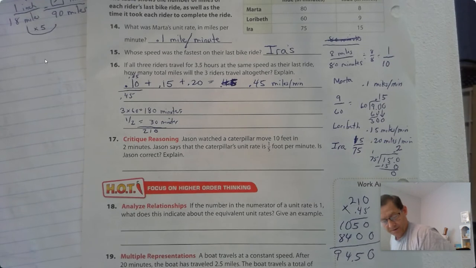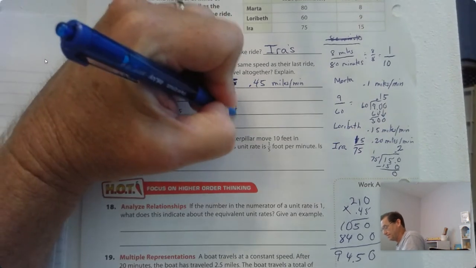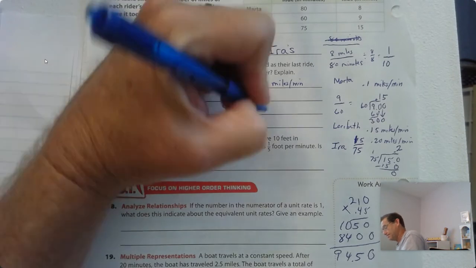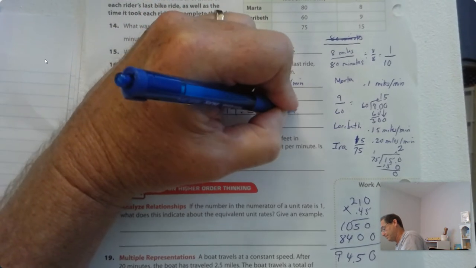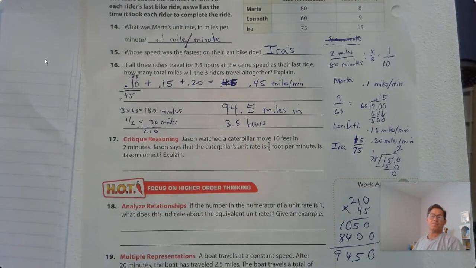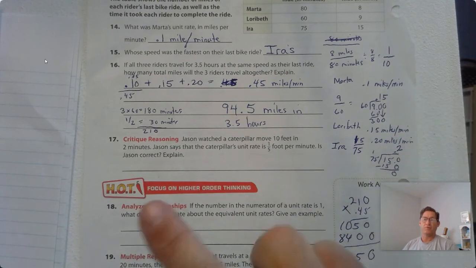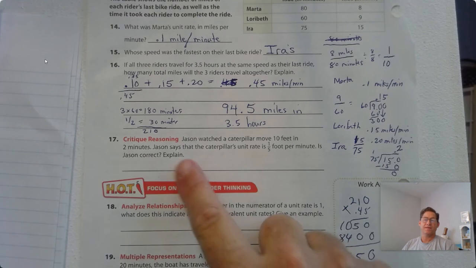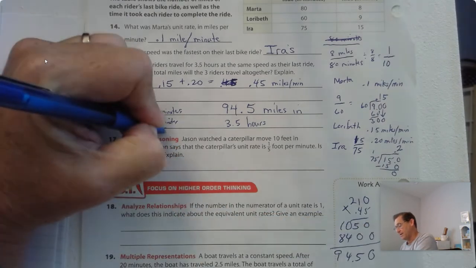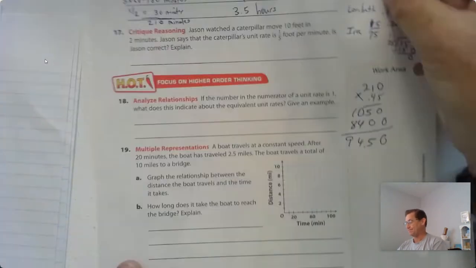So 94.5 miles. Okay, so we found their rates, added all three together, and multiplied by 210, because that's how many minutes are in 3.5 hours. All right, number 17.